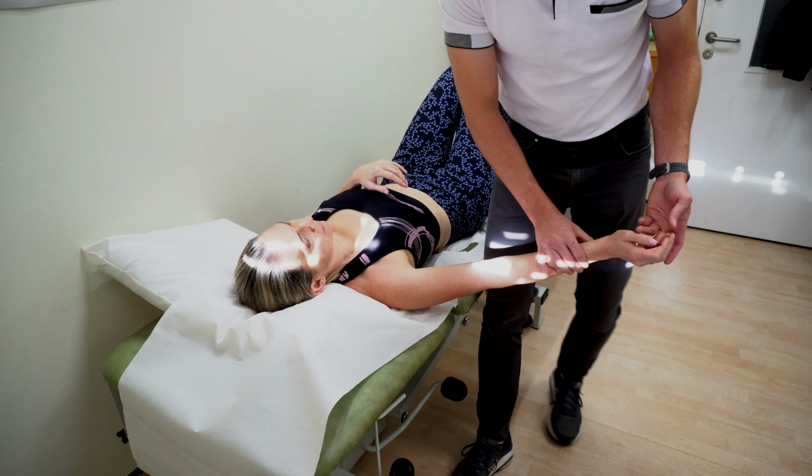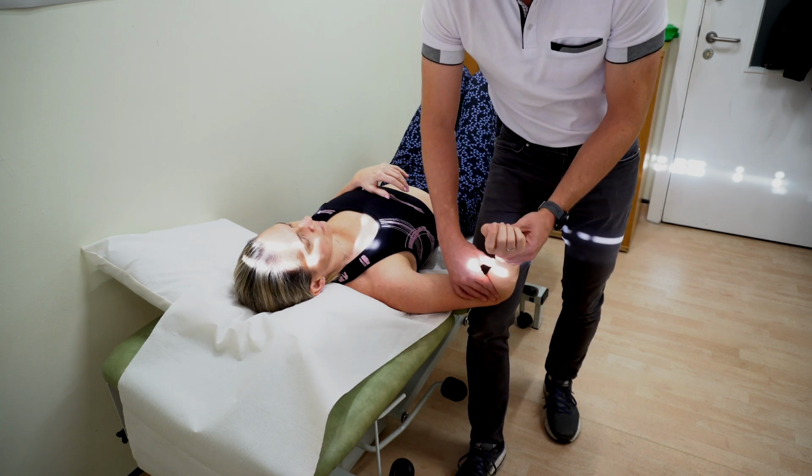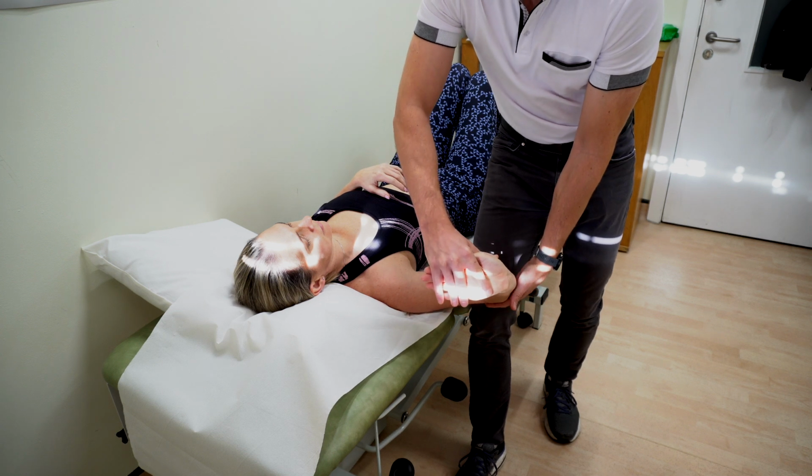And then the ulnar nerve, we would just simply relax the arm into a bent position. This one's usually the most comfortable for patients. Control the hand position, so bringing the hand rotated round in this manner.